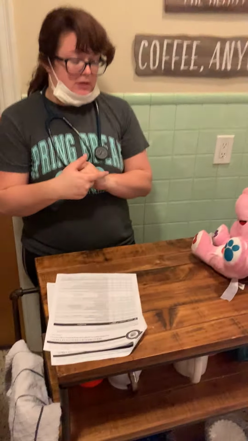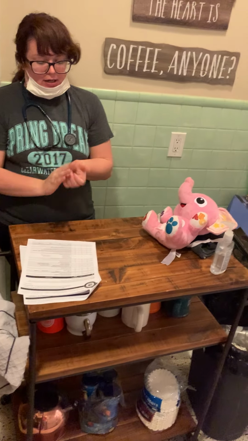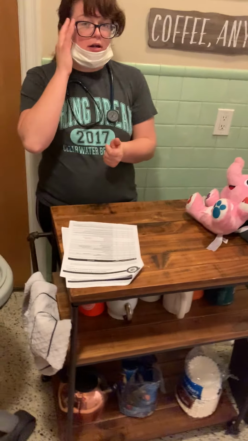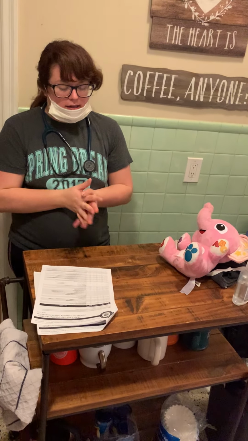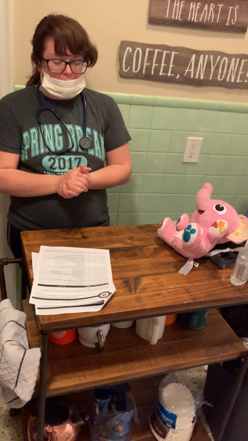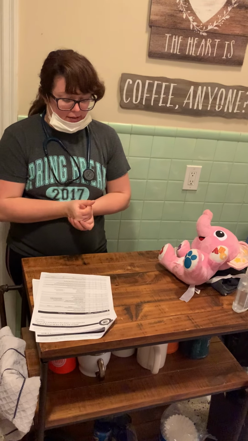Today we're going to be inserting a catheter for my patient, and I would assess for any need to do perineal care or cleaning of that area. I would answer any questions or provide any rationale that my patient might have, and then I'm going to obtain consent to perform this procedure on my patient.